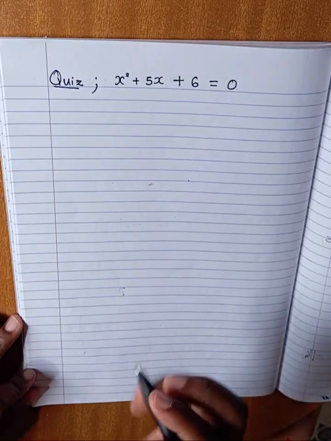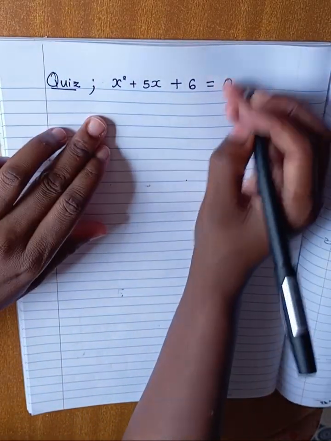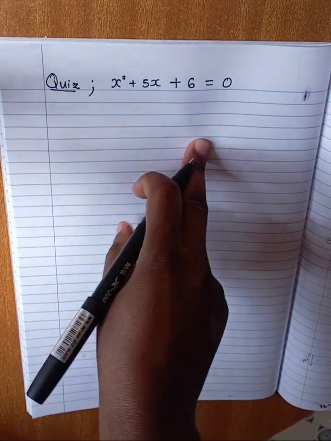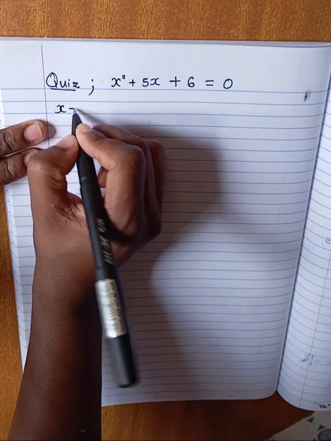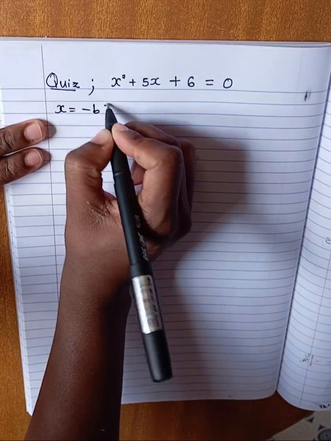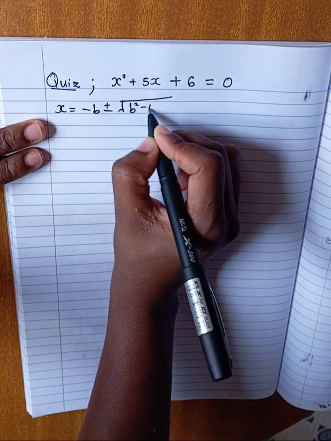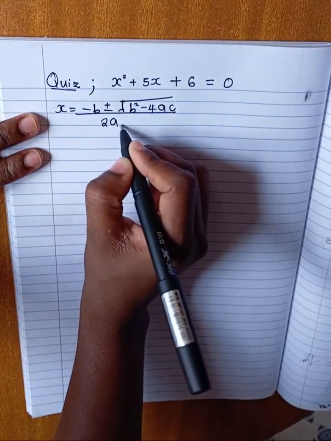So this part, I'll be giving you a question for you to solve on your own. So on this part, we say x is equal to negative b plus or minus the square root of b squared minus 4ac all over 2a.